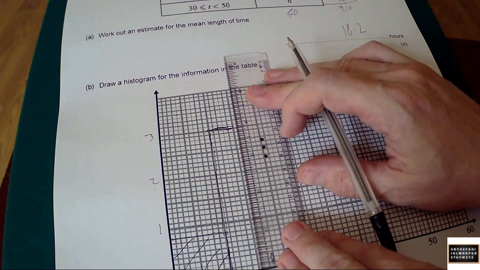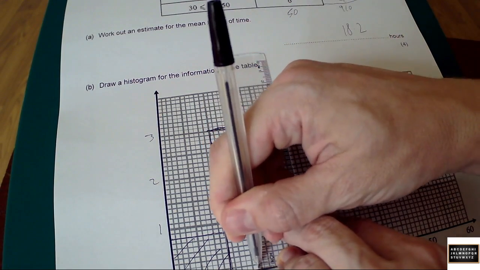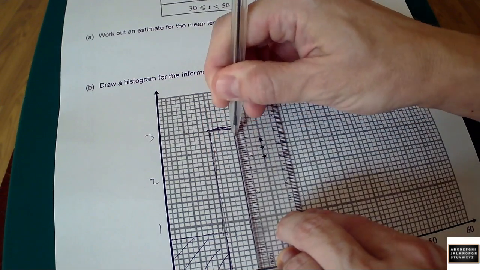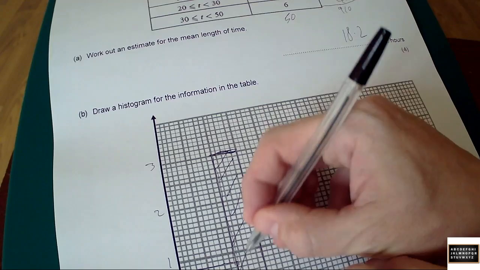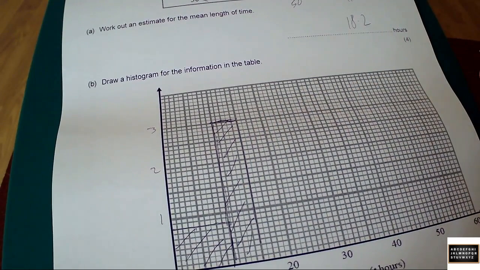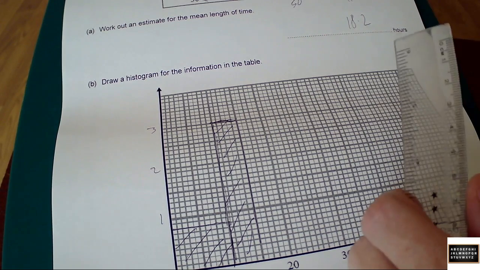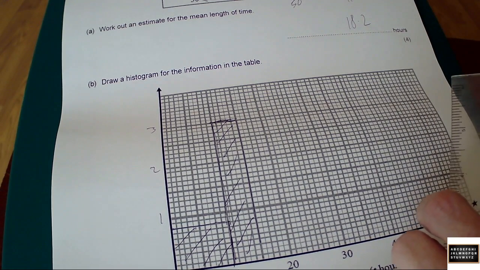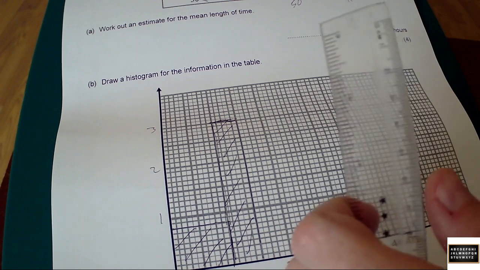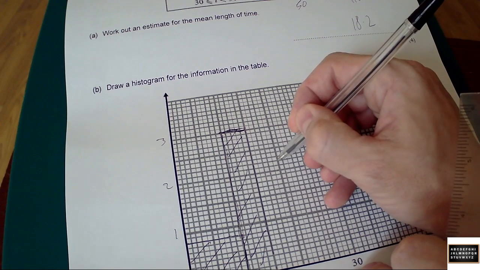So yeah, try and get this right. Next one is going to be 11 divided by 5. Just tap in the calculator to find out what that is. That's 2.2. So 2.2 is here.